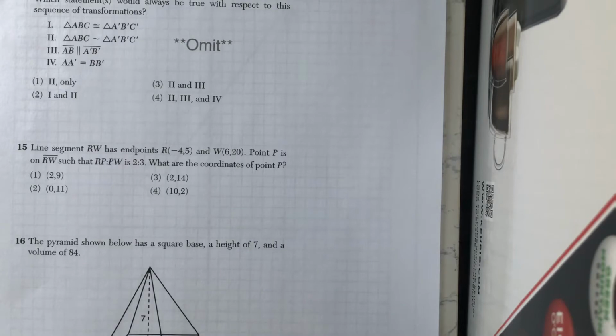All right, number 15. Line segment RW has endpoints R, which is (-4, 5), and W, which is (6, 20). Point P is on line segment RW, such that RP is in a ratio with PW, and the ratio is 2 to 3. What are the coordinates of point P?